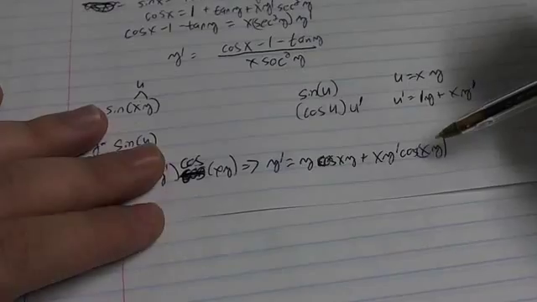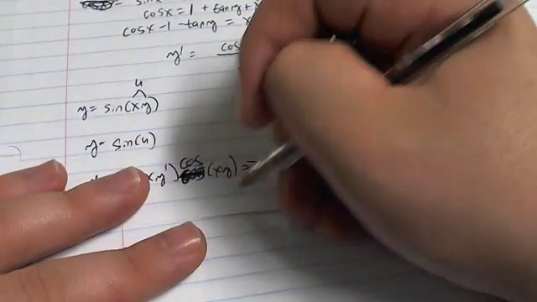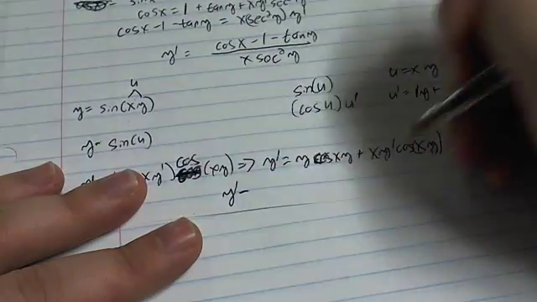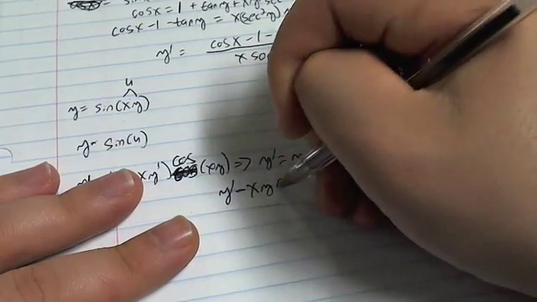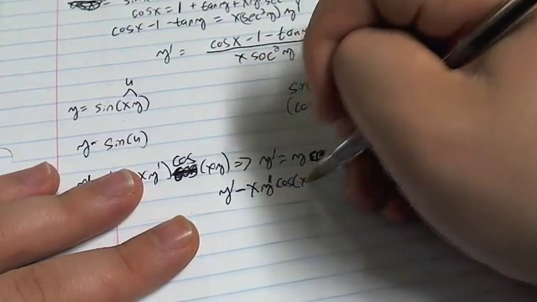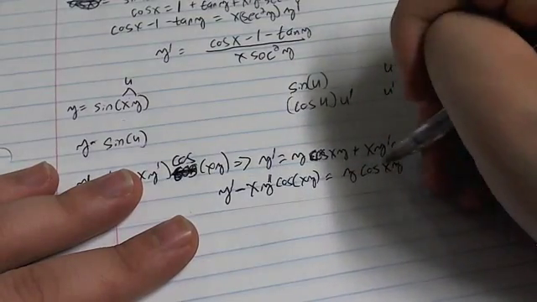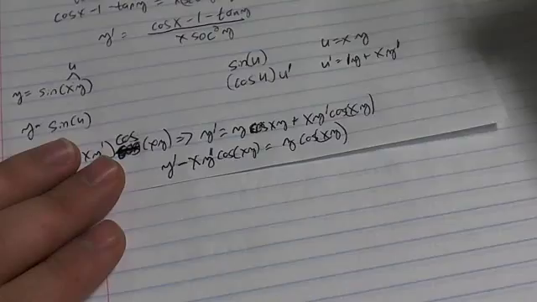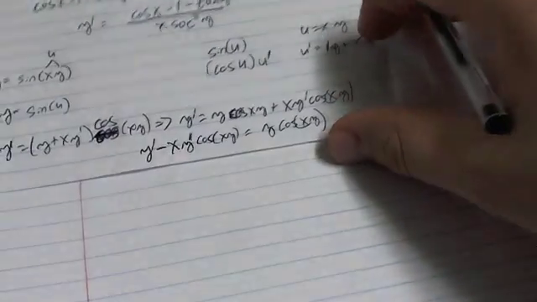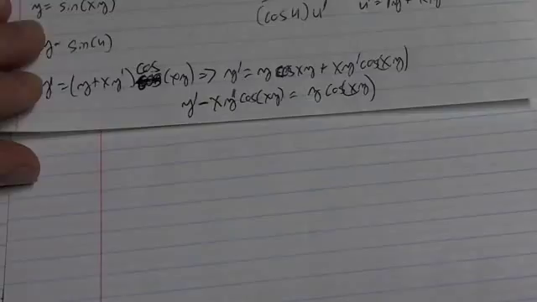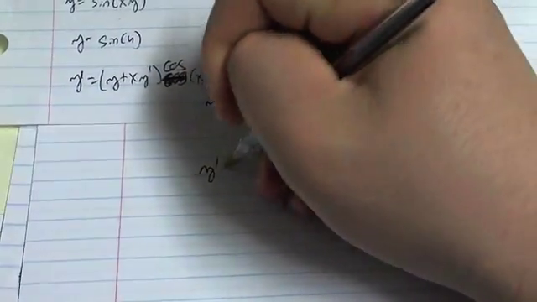So now we got to group our y primes together and then divide. So y prime minus x y prime cosine xy is equal to y cosine xy. Now we can factor out a y prime. Let's do it over here. So let's factor out a y prime, take it to the outside.